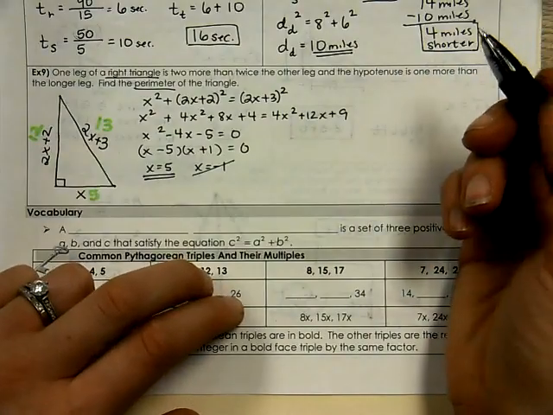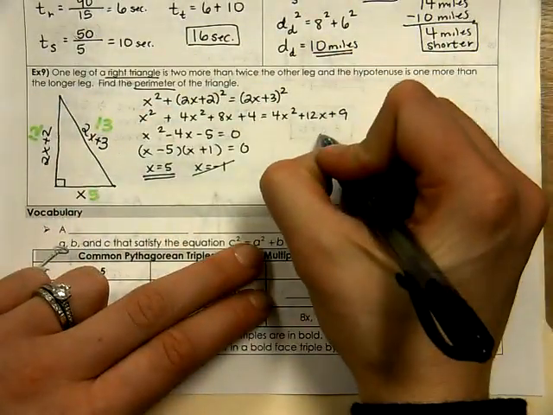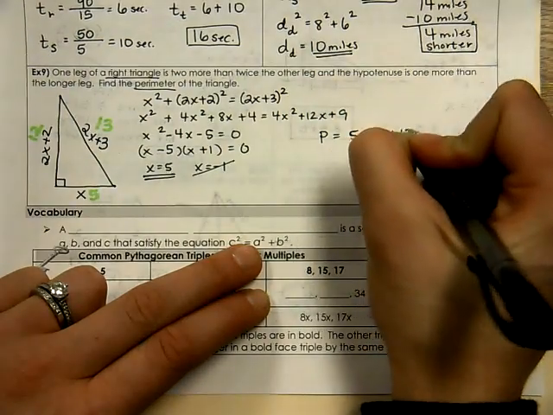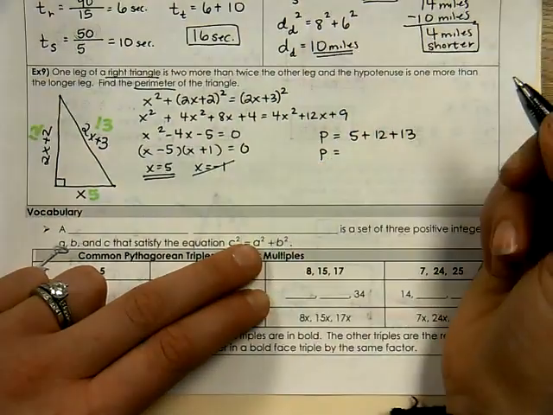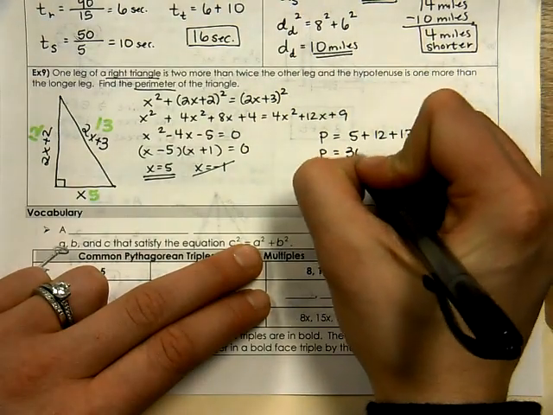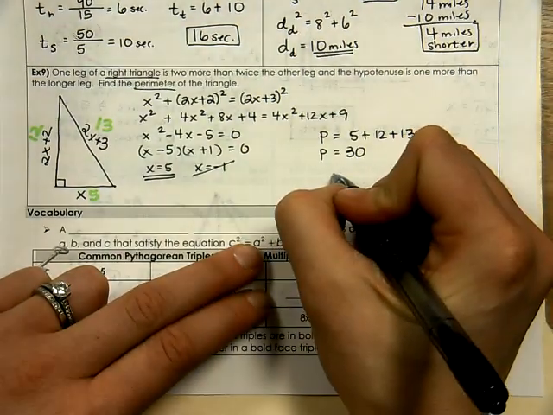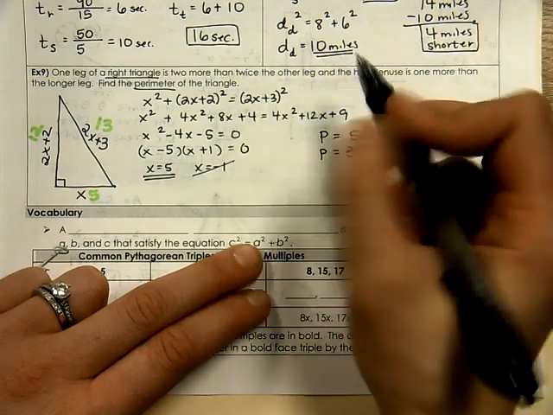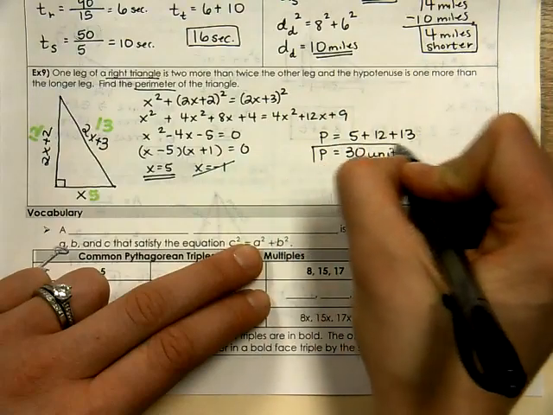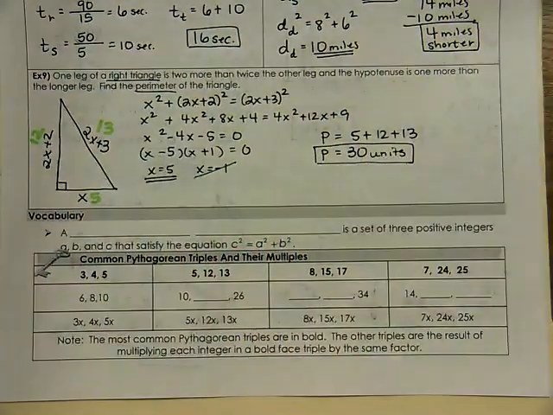The perimeter of the triangle is the sum of the lengths of the sides. So the perimeter is equal to 5 plus 12 plus 13. Or what is that? 25 plus 5 is 30. So the perimeter, does it give us units? Nope. Perimeter equals 30 units.